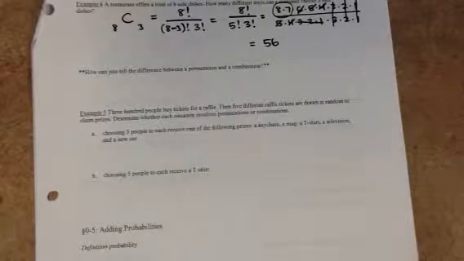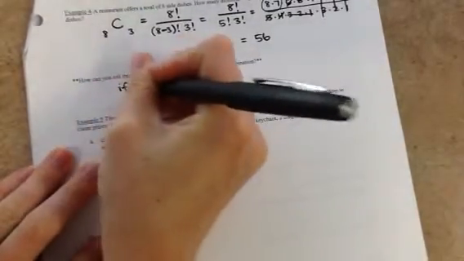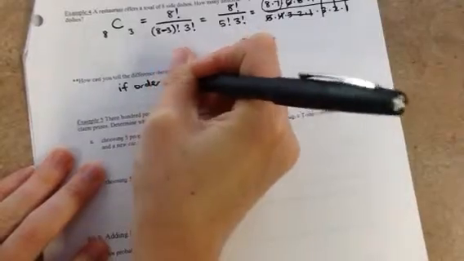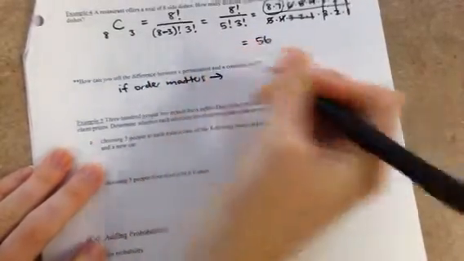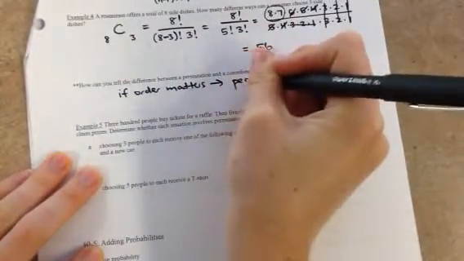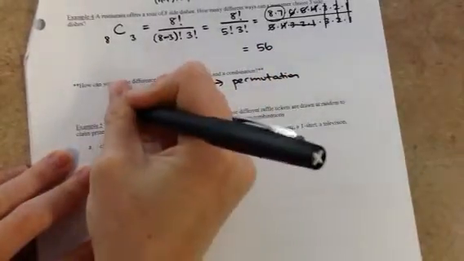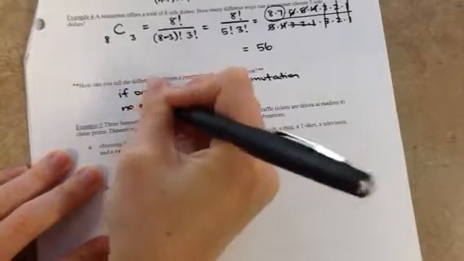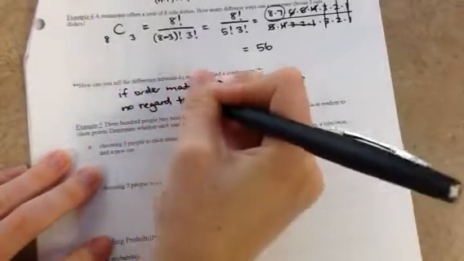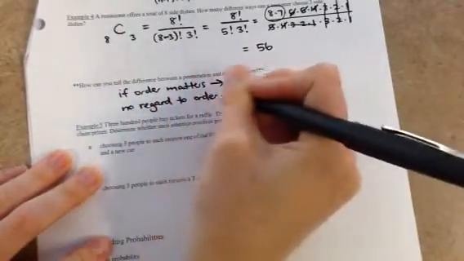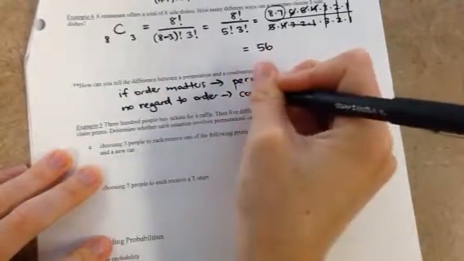Okay? Big ticket idea here. How can you tell the difference between a permutation and a combination? I've said this a couple of times already. If the order matters, it's a permutation. So let's write: if order matters, then you know it's going to be a permutation. If order does not matter, in other words, if the problem is done with no regard to order, then that means it's a combination.